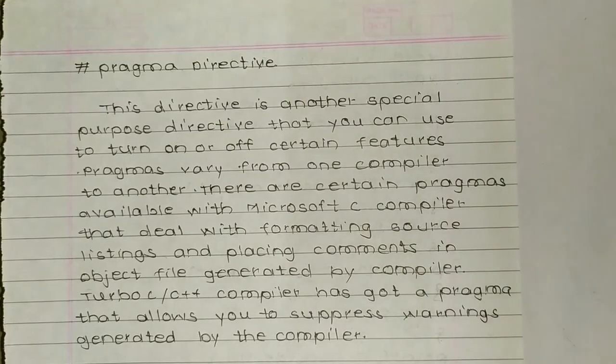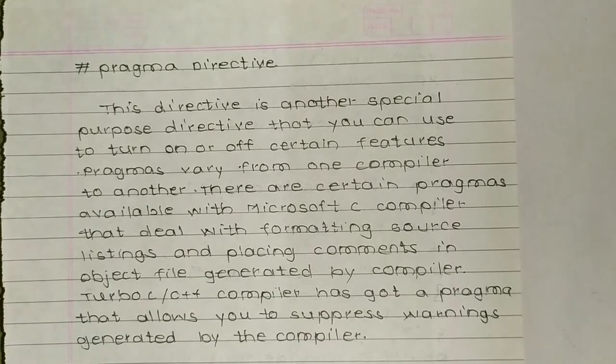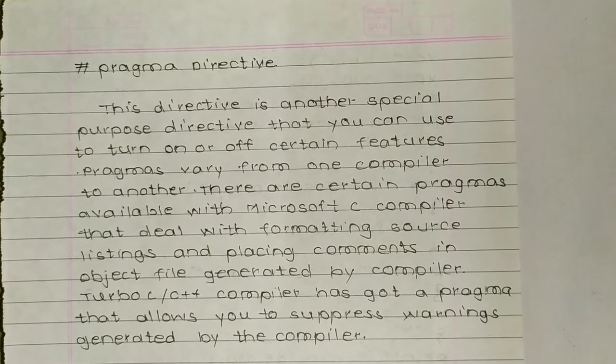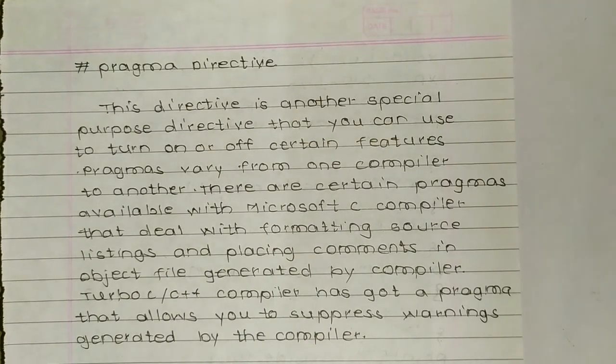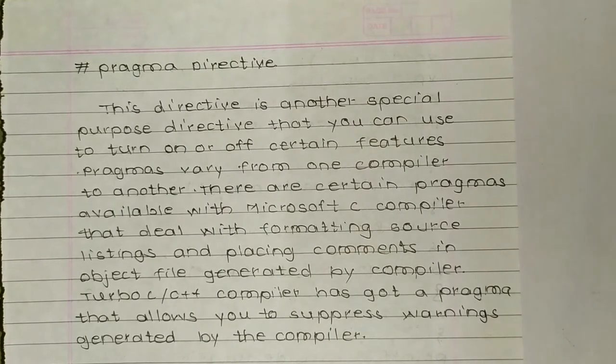Hash pragma directive. This directive is another special purpose directive that you can use to turn on or off certain features. So this is used for turning on or off certain features. We can also use assembly language with this directive. So in C language we can also use assembly language with the help of this directive. Pragmas vary from one compiler to another.